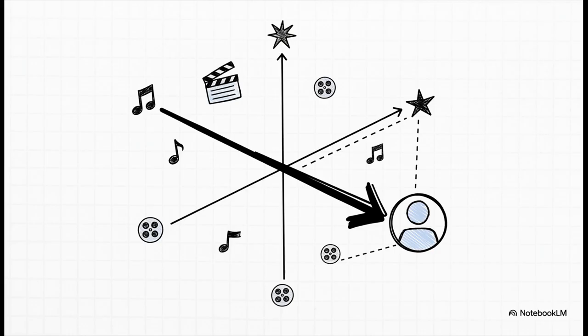Now, why is that so powerful? Because the system can then mathematically measure the distance between your personal taste vector and the vector for every single movie out there. If the distance is short, it's a great match. It's an unbelievably efficient way to find things you'll like among millions of options.